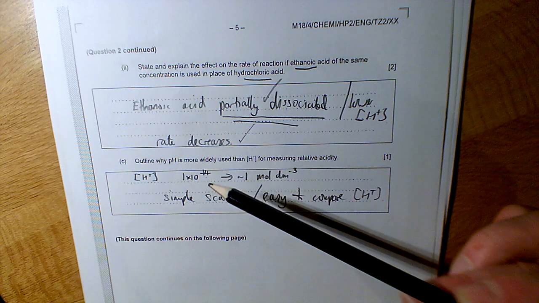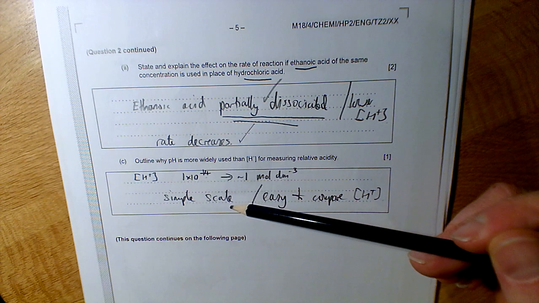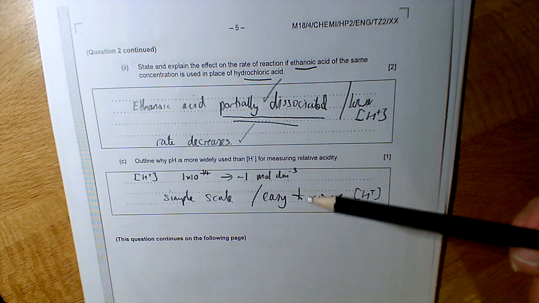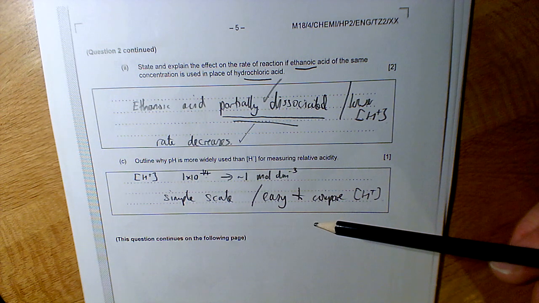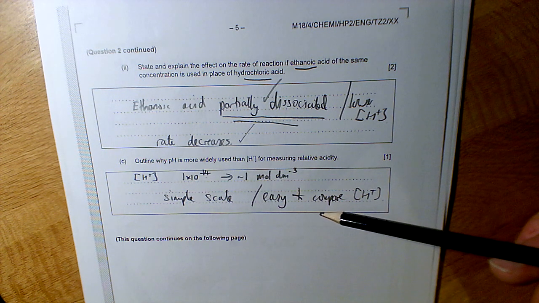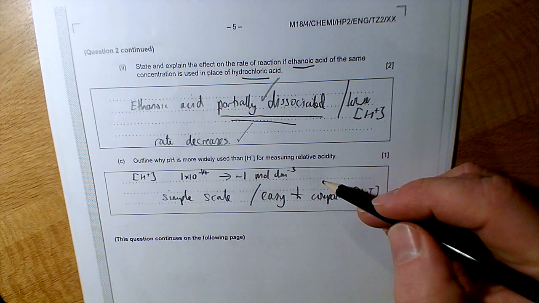You couldn't simply say that these numbers are hard to work with, because anybody with a calculator who knows what they're doing can use them. But you could say that if you use a pH scale, a logarithmic scale, it's simpler, it's a simple scale. Or what some of you did, and I quite like this too, was said that the hydrogen ion concentrations are easier to compare if you use a simple pH scale. So that would have got the mark there. Not the easiest question, I thought. We did okay on that, largely.